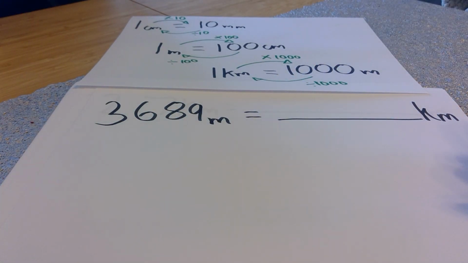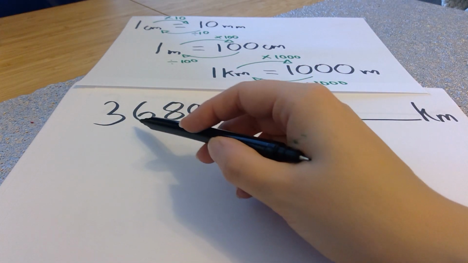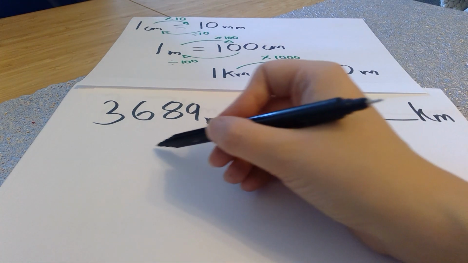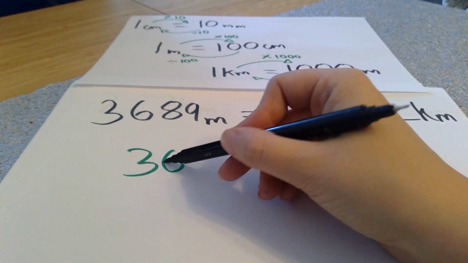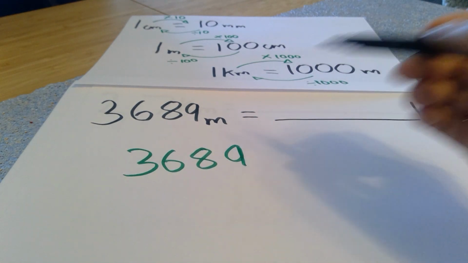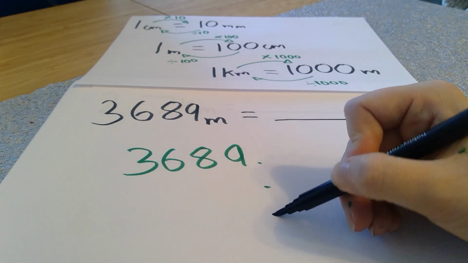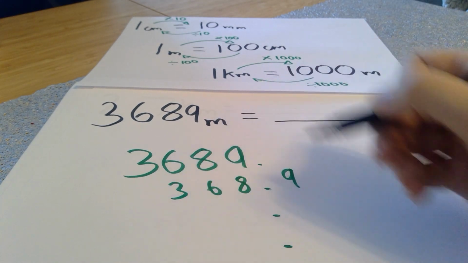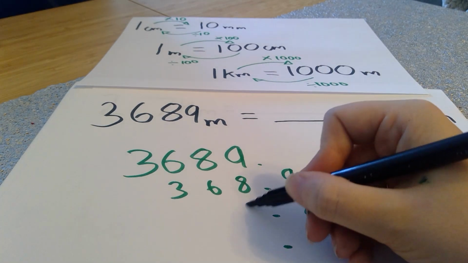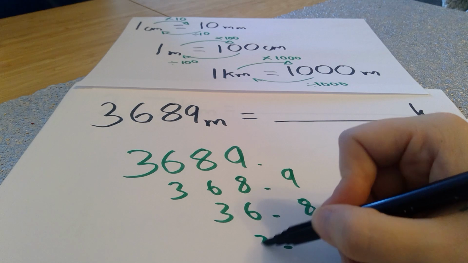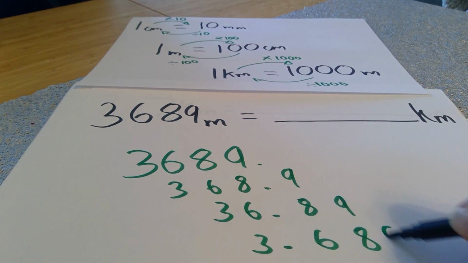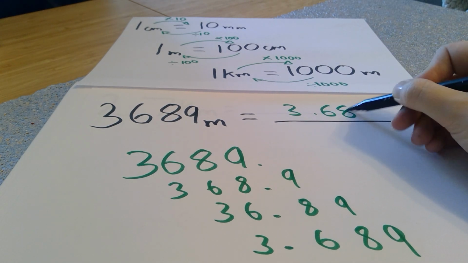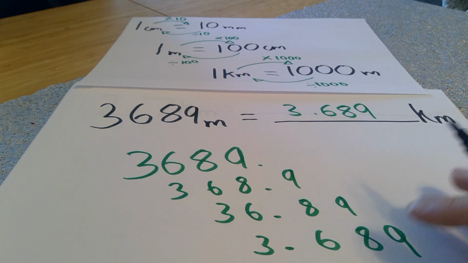We're just going to have a look at kilometres now. So I've got 3,689 metres. I'm going to convert it into kilometres. Am I going bigger or smaller? Absolutely, I need to divide by how many? 3. So let's do 3 jumps to help me. So what's my answer? Fantastic. 3.689. Last question.